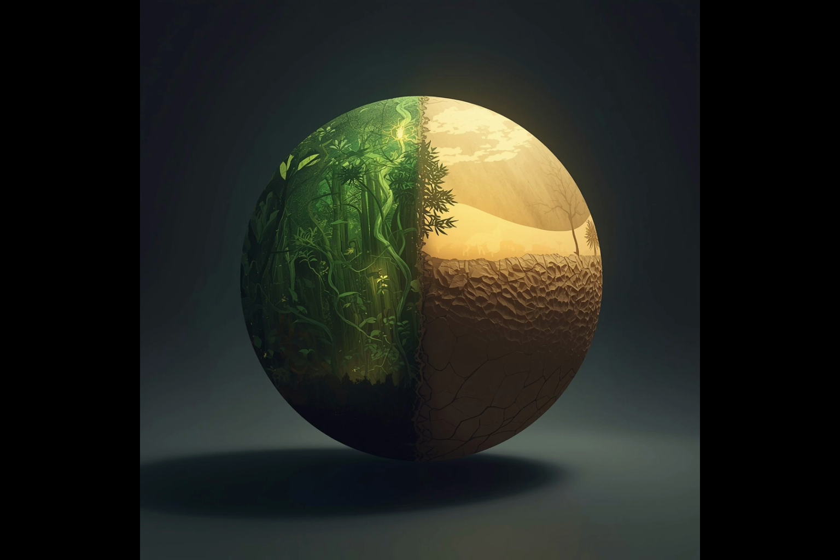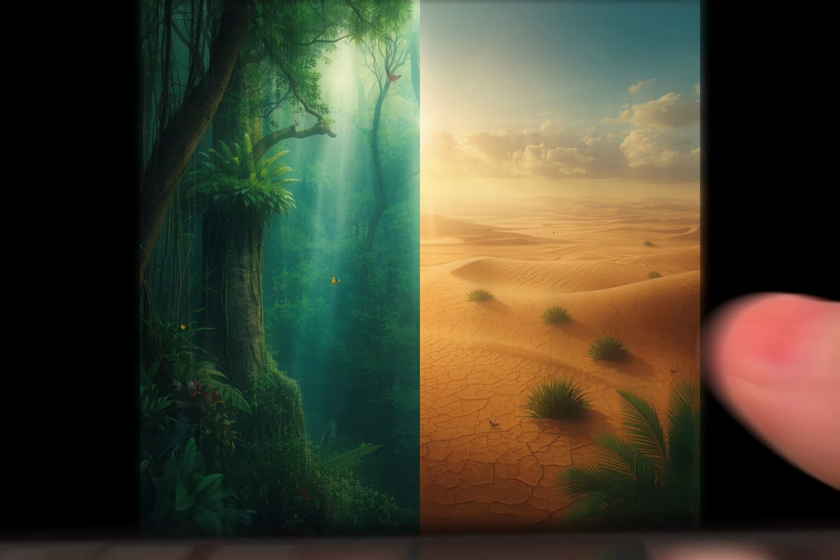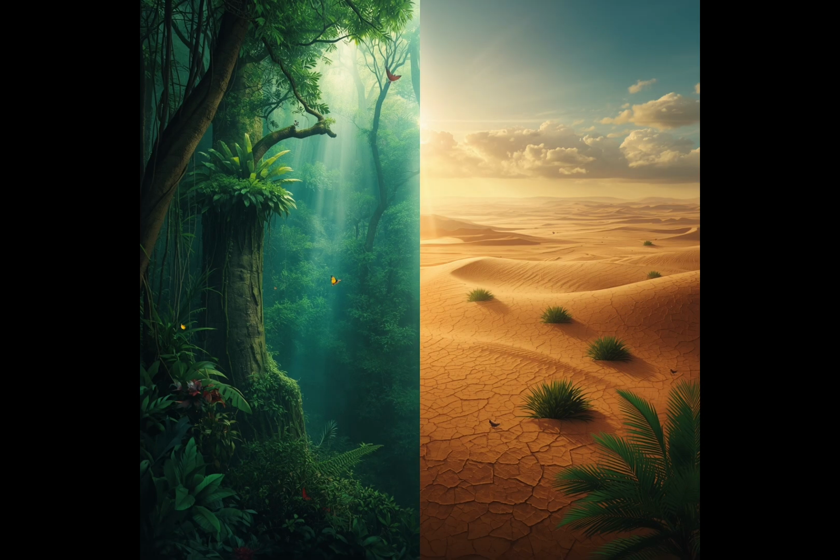Competition in this environment is intense, but stability allows species to specialize and diversify over long stretches of time. This results in ecosystems where even small patches of forest may host hundreds of species living side by side. Deserts, by contrast, offer far fewer opportunities for life to branch into such finely tuned roles.